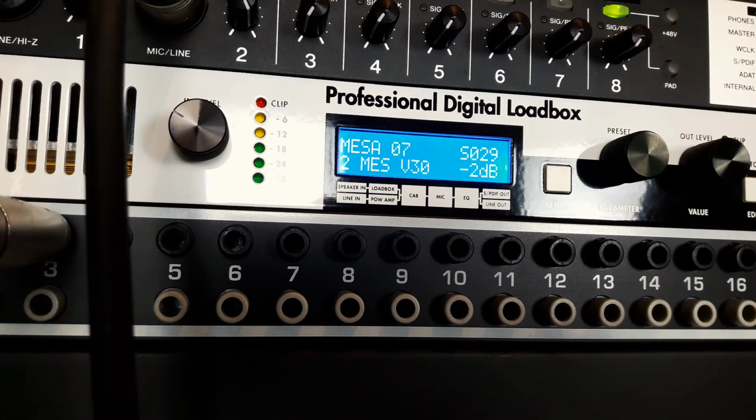So here's my solution. To keep the flexibility of using all the great impulse responses, I capture my amp's tone without any cabinet. So just the raw amp tone. I go with the speaker output into my load box. You don't need this specific load box, it will work with every load box that has a line out.